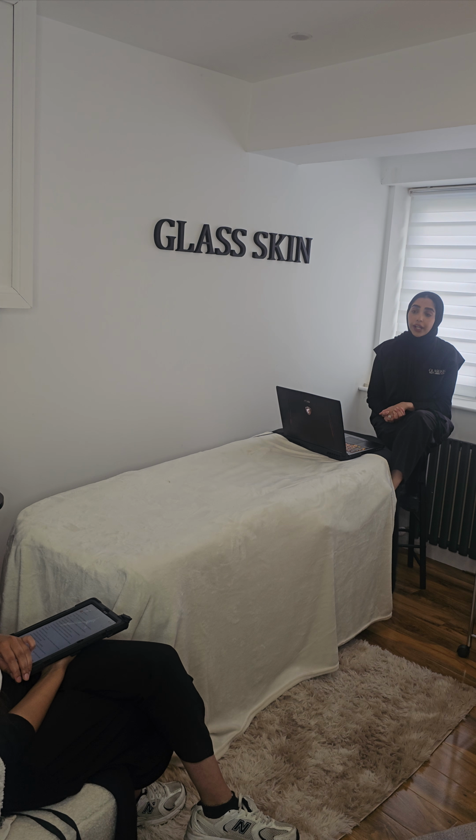We also went through how to set up your trolley, and you were quite comfortable with that, weren't you, Marish? Yes. Perfect. We also went through hygiene, how to prep the bed, the bed roll on the bed, and how to prep the client, putting the headband on. So you were great with that as well. And then you also got to demonstrate your skills.